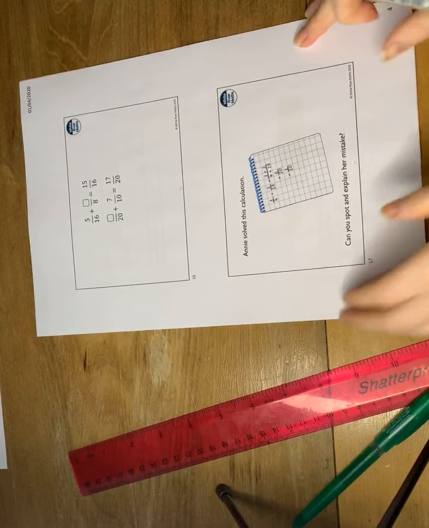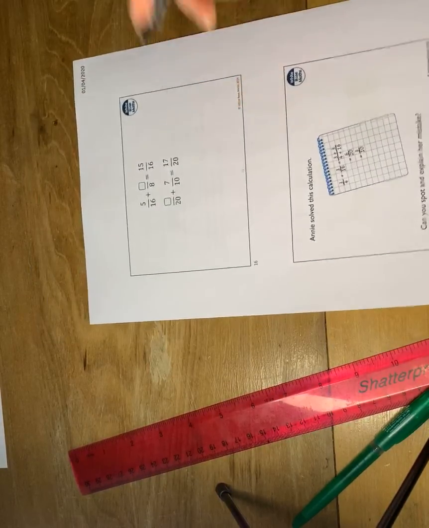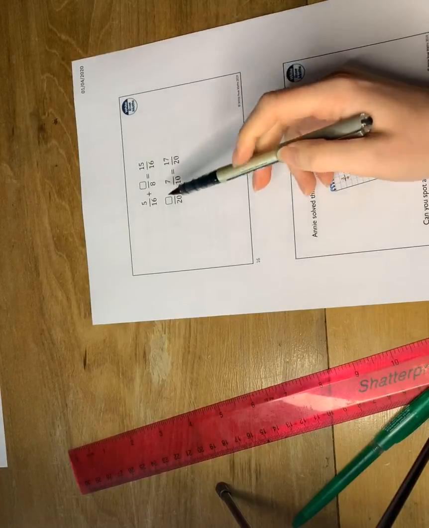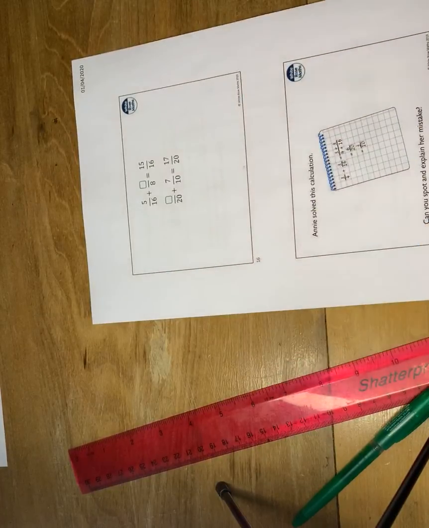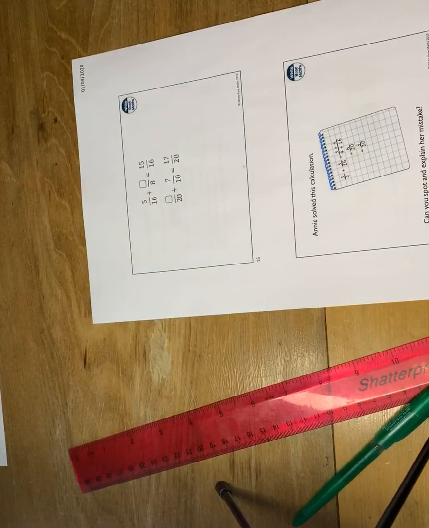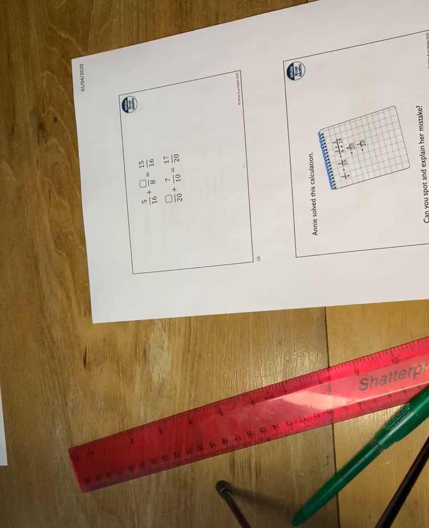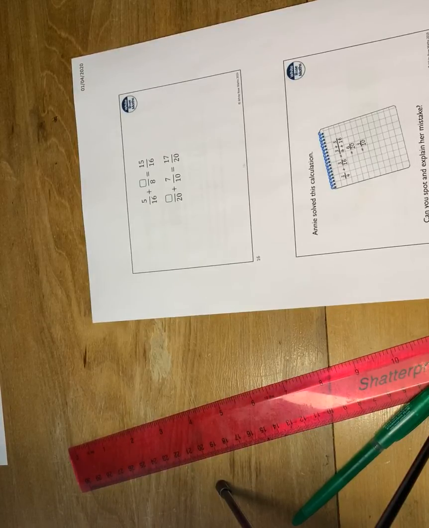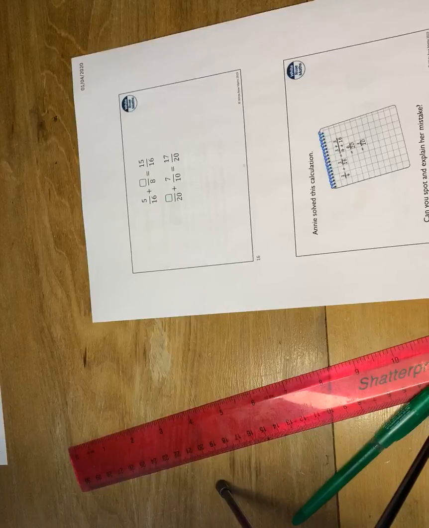So I'm going to do this question at the top here. The first tricky part about this question is that you're adding fractions that have different denominators. The important thing to know here is that you must make the denominators the same, to be really clear on the question.